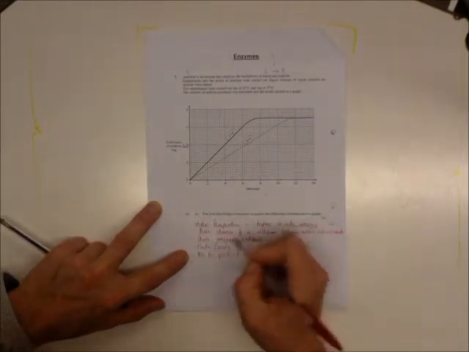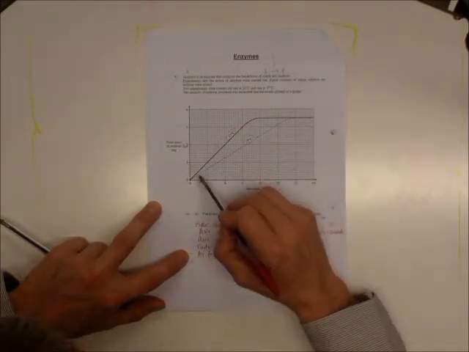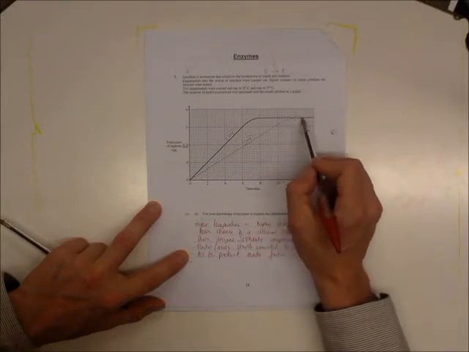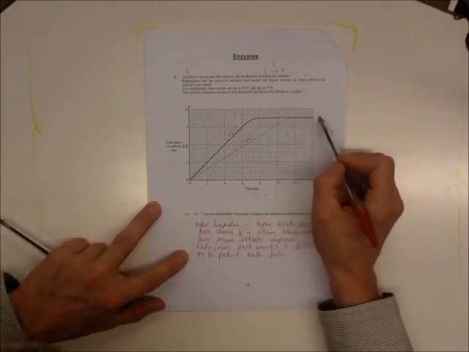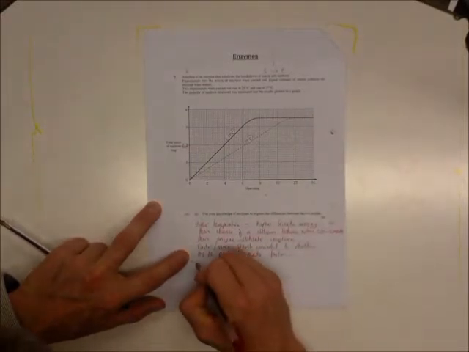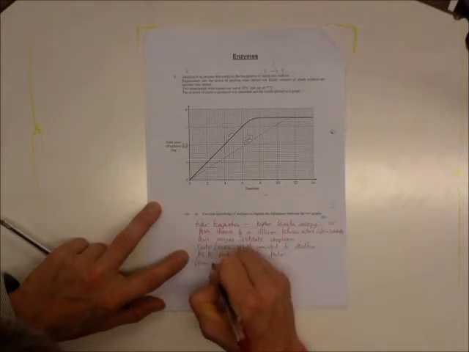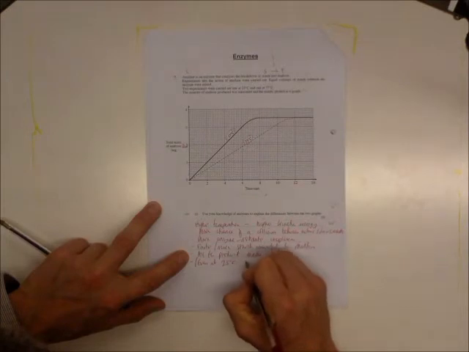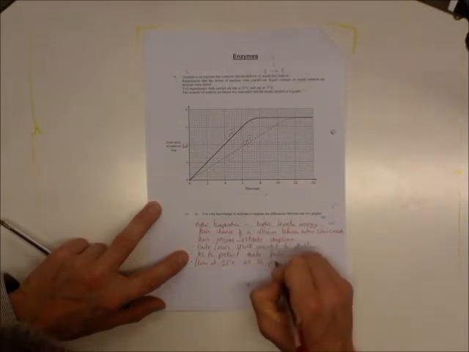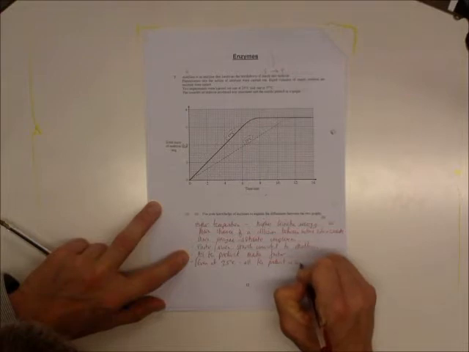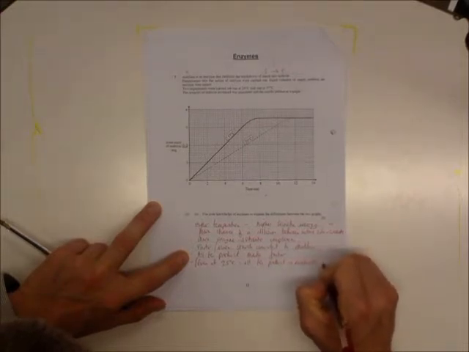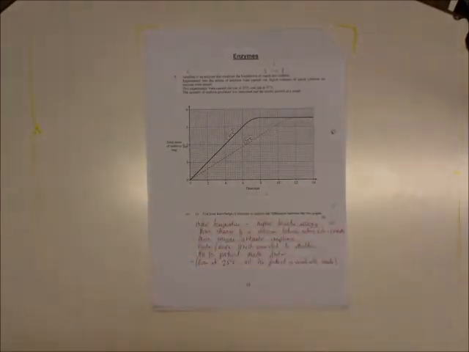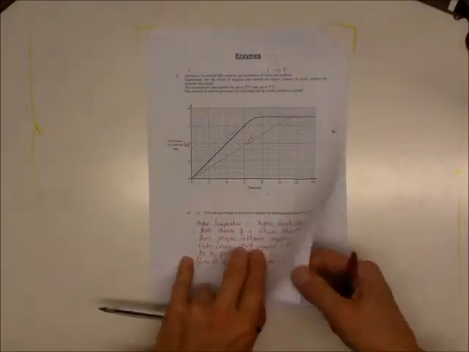And possibly we could mention, we've said it there really, but even at the slower temperature, the total mass of product is the same at the end. So it happens eventually, just slower. So even at 25 degrees C, all the product is eventually made. Okay, so 4 marks there. Hopefully we've got it in our first set of answers.